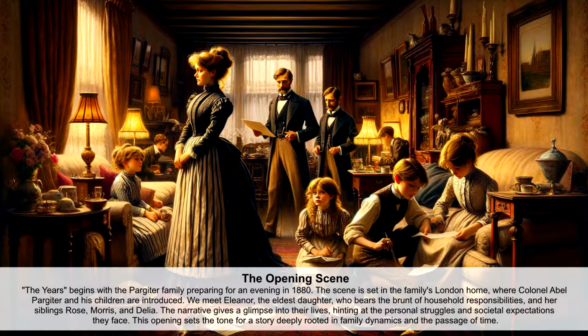The opening scene. The Years begins with the Pargeter family preparing for an evening in 1880. The scene is set in the family's London home, where Colonel Abel Pargeter and his children are introduced. We meet Eleanor, the eldest daughter, who bears the brunt of household responsibilities, and her siblings Rose, Morris, and Delia. The narrative gives a glimpse into their lives, hinting at the personal struggles and societal expectations they face. This opening sets the tone for a story deeply rooted in family dynamics and the passage of time.